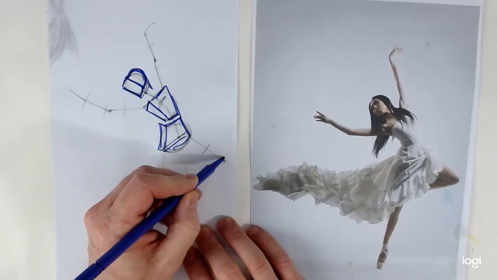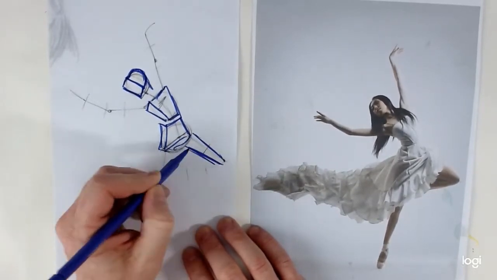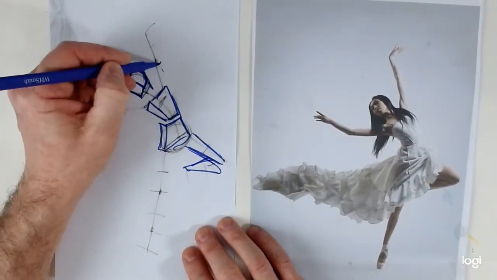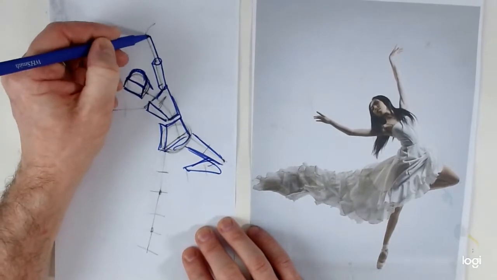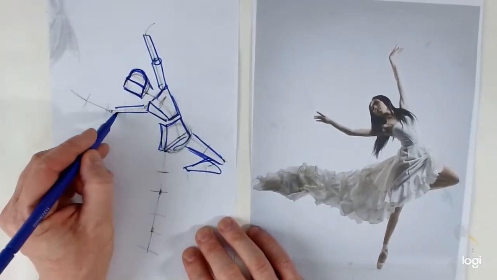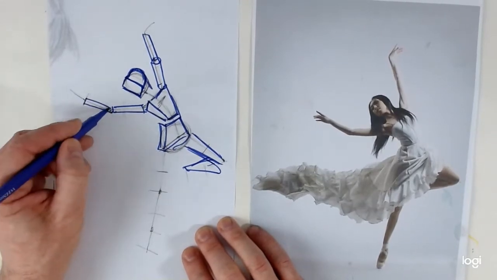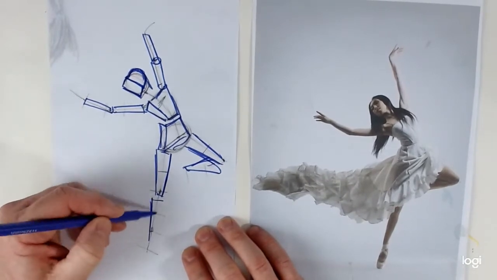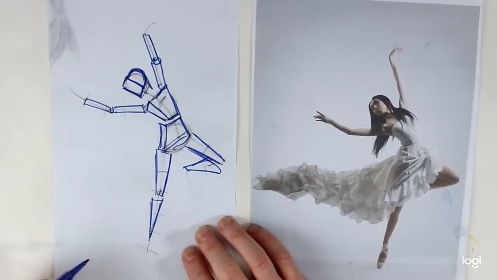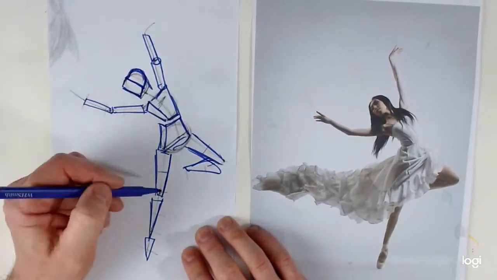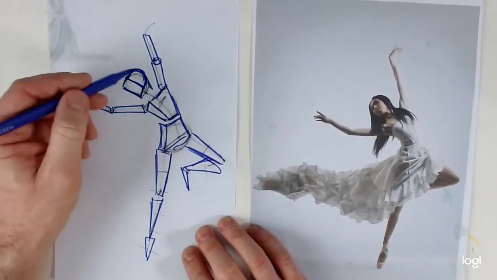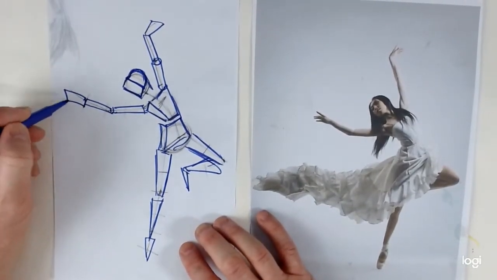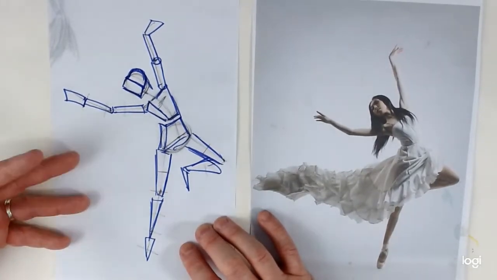Similarly, when it comes to the limbs, we can treat these as cylinders coming together. So cylinder here, another one there. And here. And it gives us a way of plotting out that figure, getting the way that the figure appears in space, and then we can refine it from there.